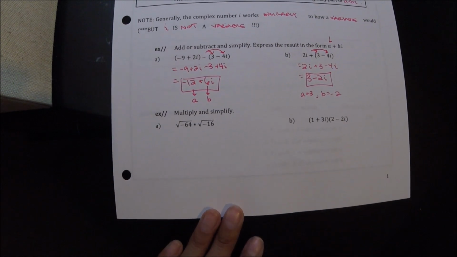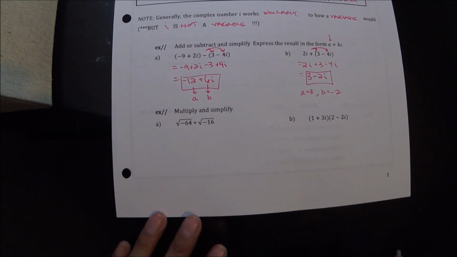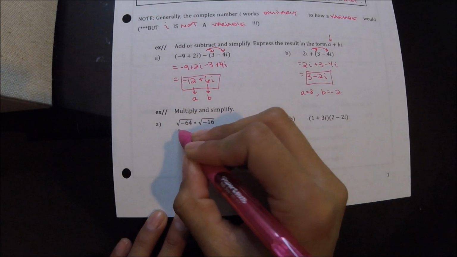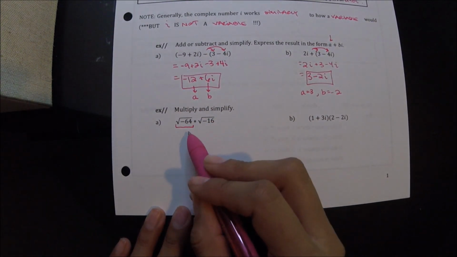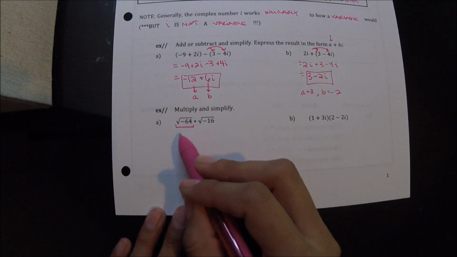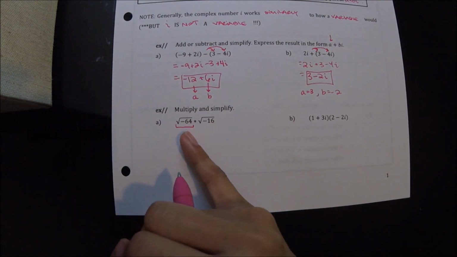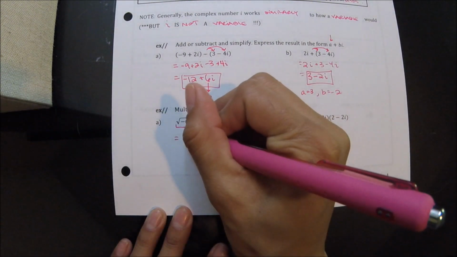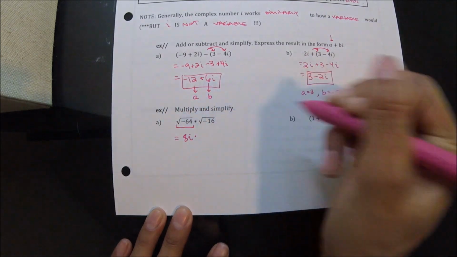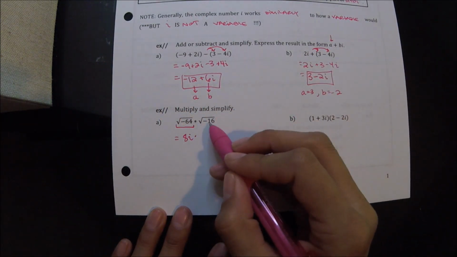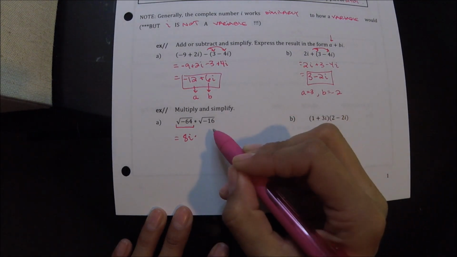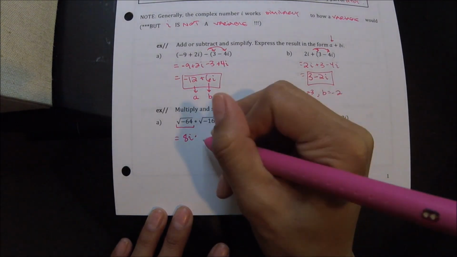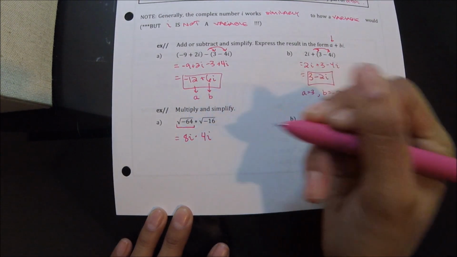Okay. Now getting into multiplying. So for this part, I'm going to handle this root first. So what would this be? It's the square root of a negative number, so we know we have an i, and then root 64 is 8. So we have 8i times, same thing over here, it's the square root of a negative number, so we have an i, and then it's square root of 16, so 4i.